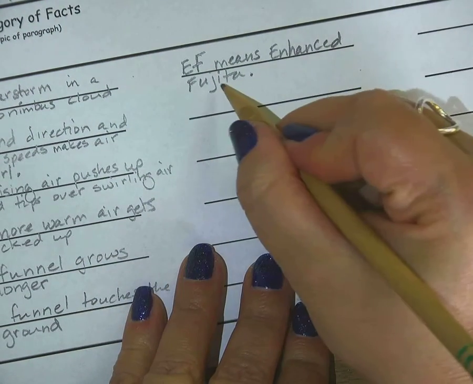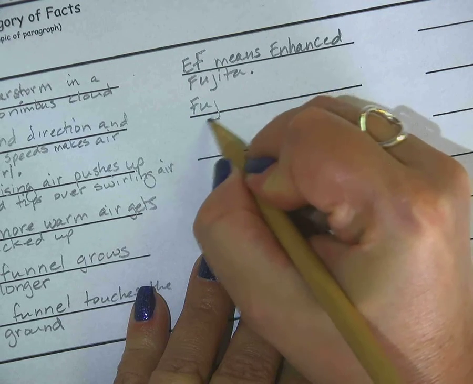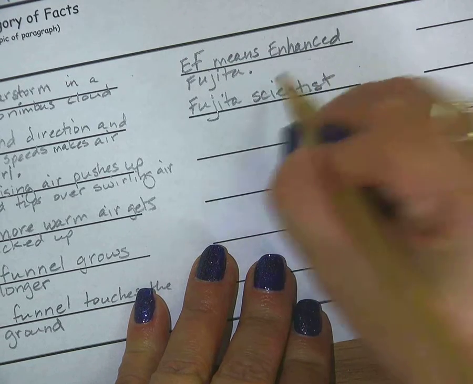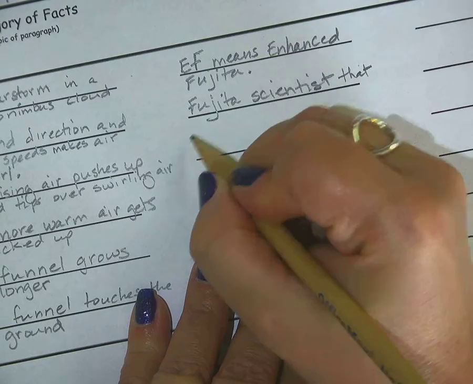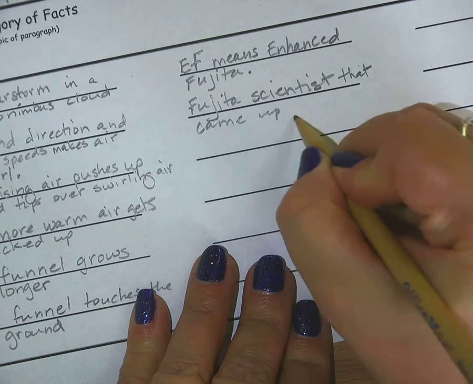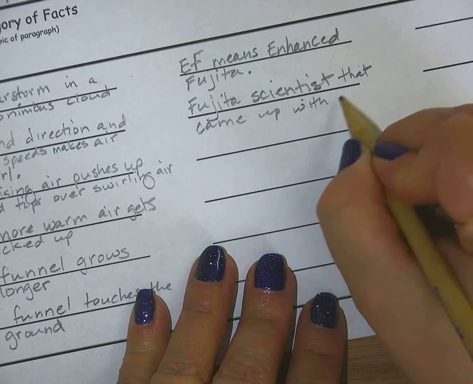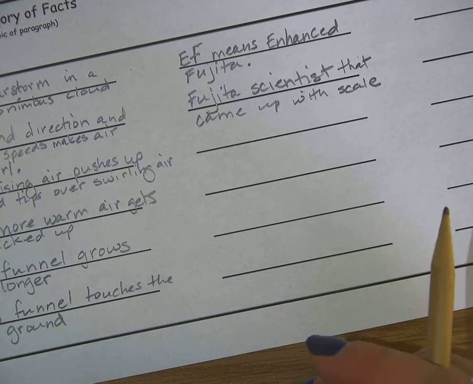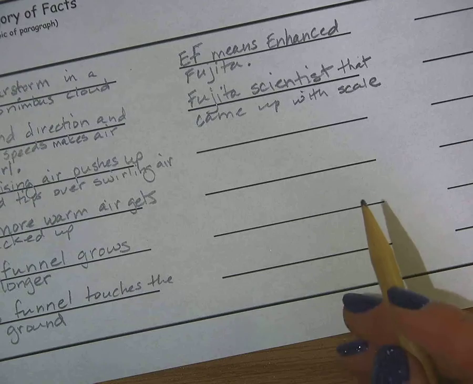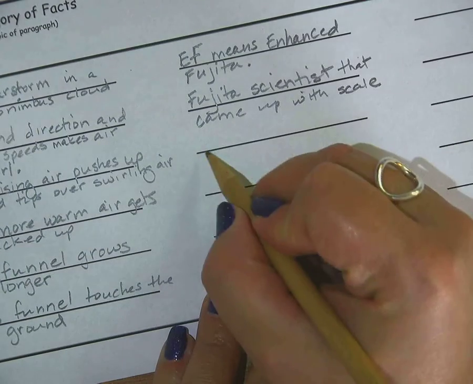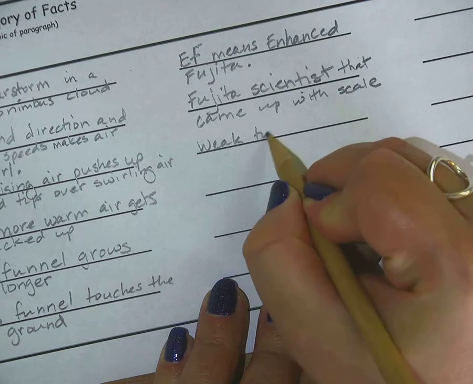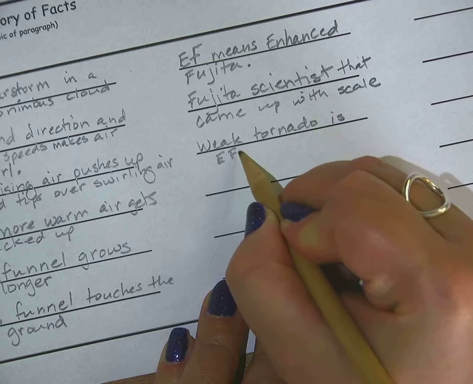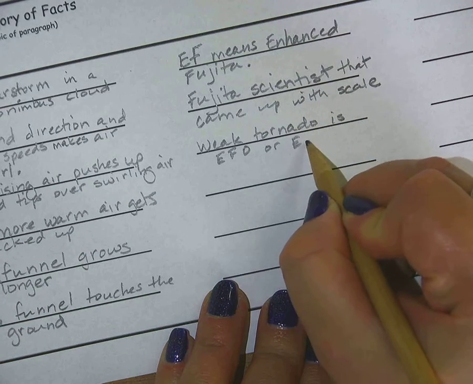And the Fujita is the scientist that came up with the scale. And the scale for weak tornado. A weak tornado is an EF0 or EF1.